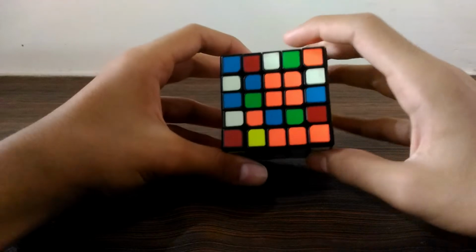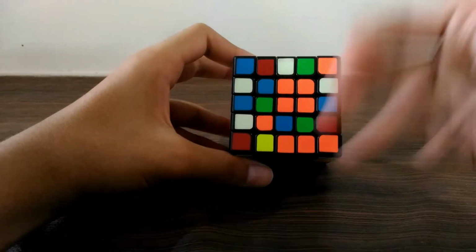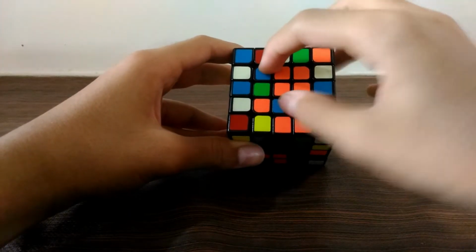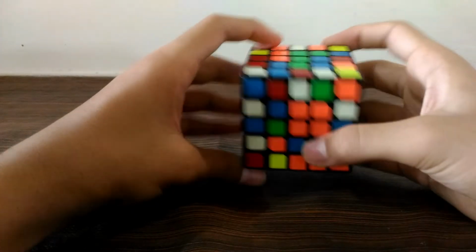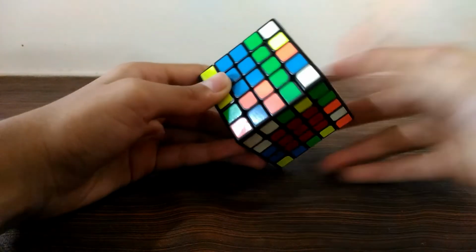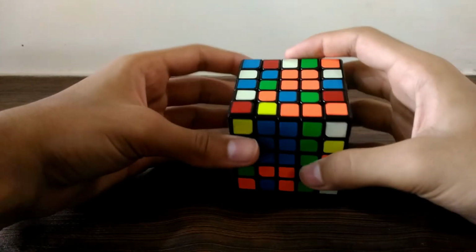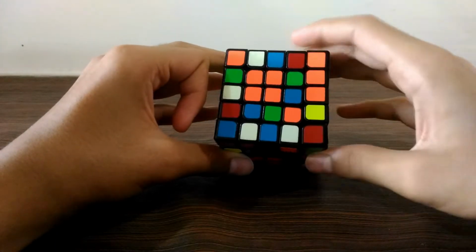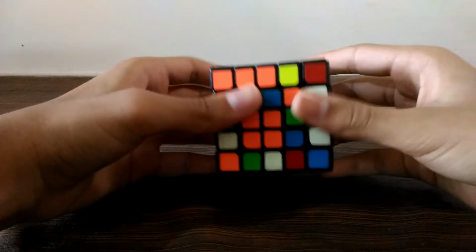So again, this is another different case while you can solve the middle layer centers, in which you have these two in the same face, but even if you go and separate them, you'll have the centers messed up, even though they are not the yellow and the white ones, right? So what you can do, turn them sideways and then keep the yellow or the white center on the top.